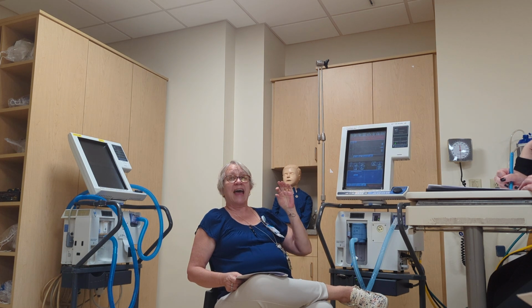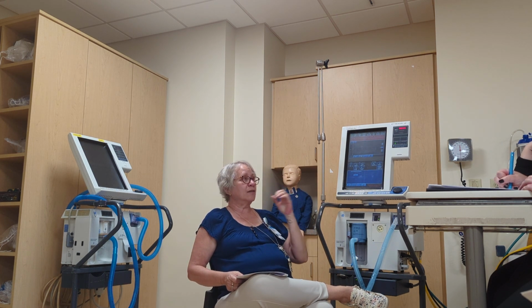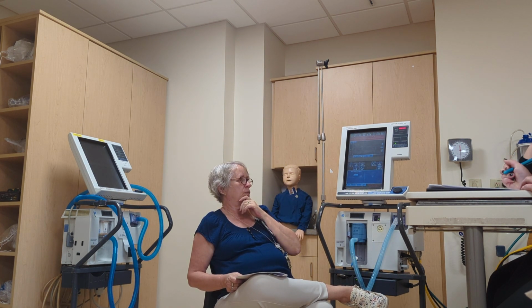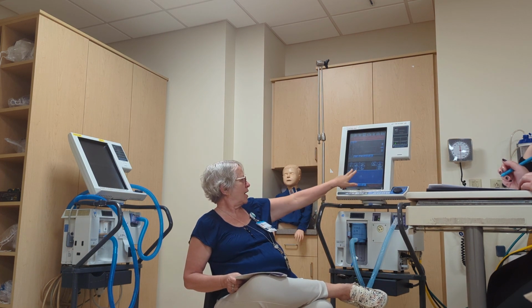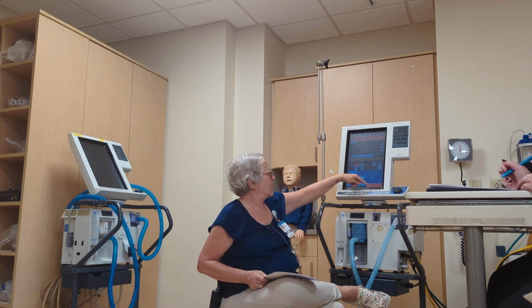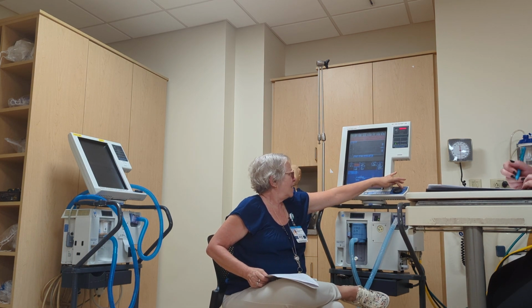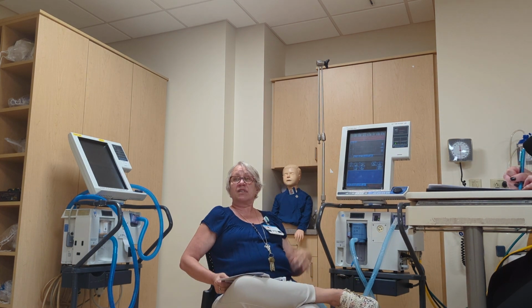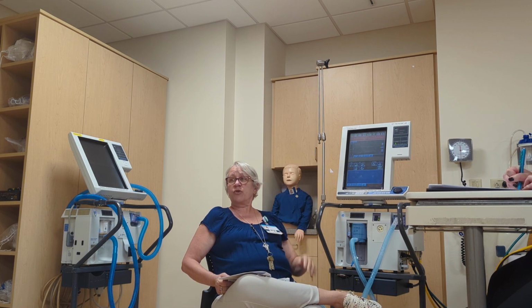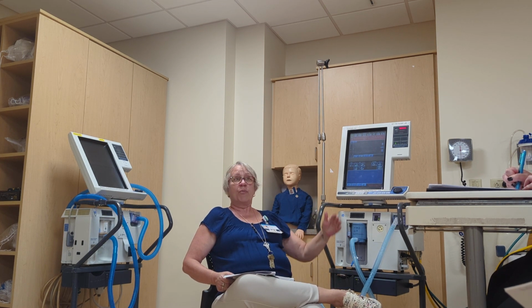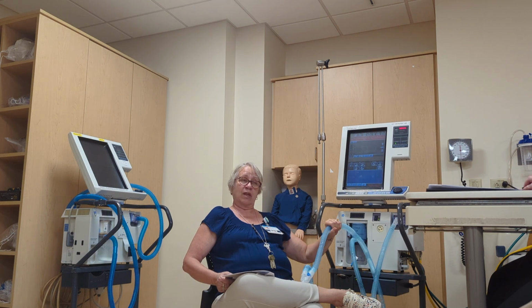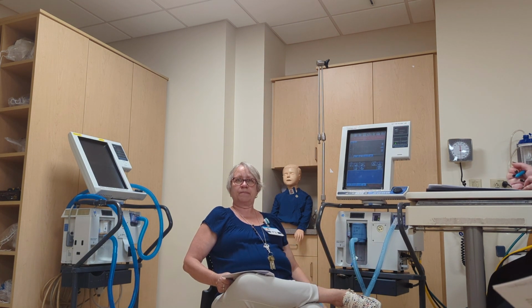That's how I correct my tidal volume. Do you hear the difference between those? It gets confusing, so now I gotta turn this up to 580. Now I am delivering 500 milliliters to my patient because I'm losing just about 80 milliliters to my tube.